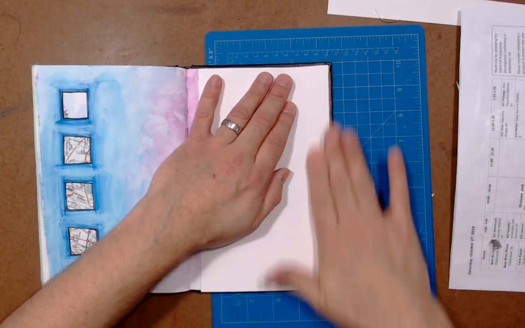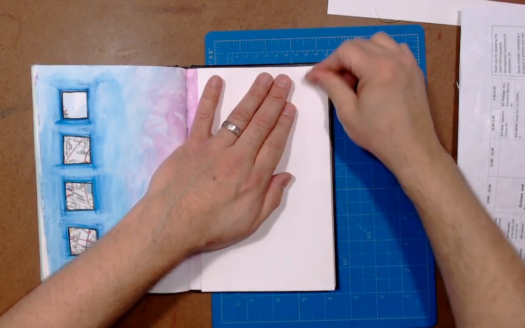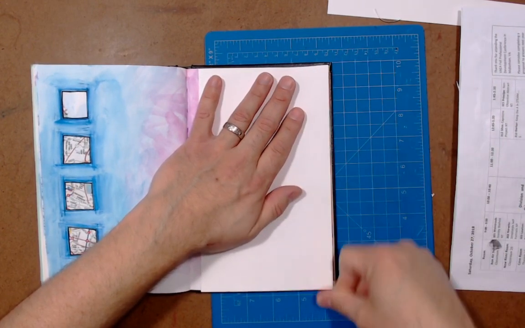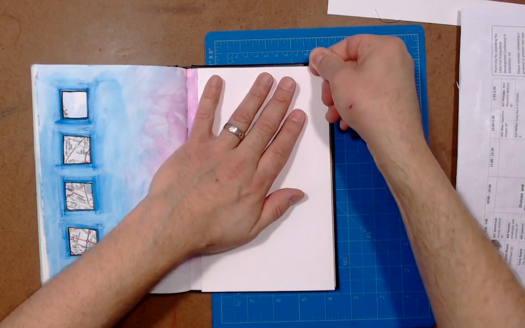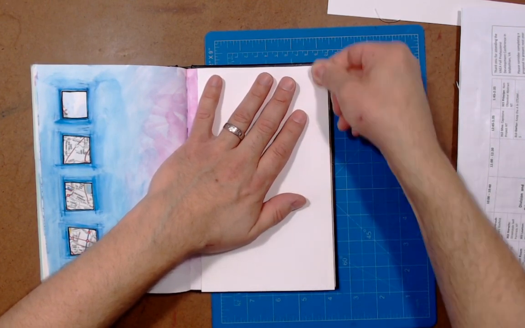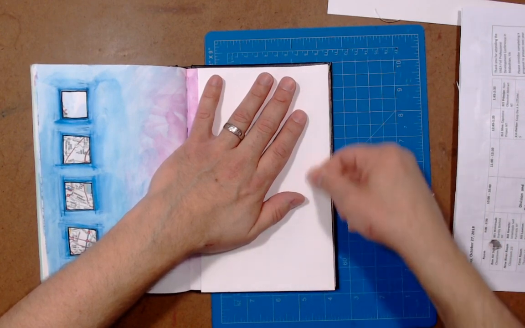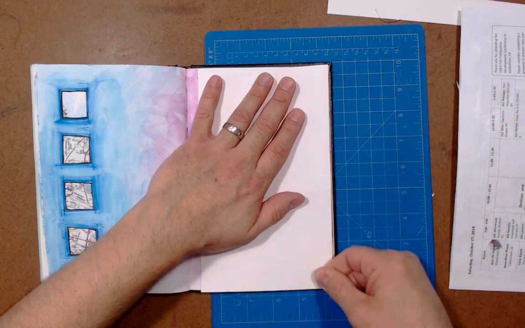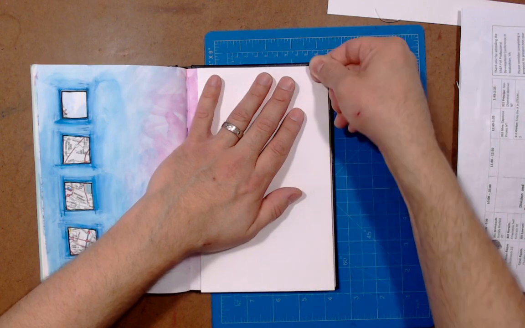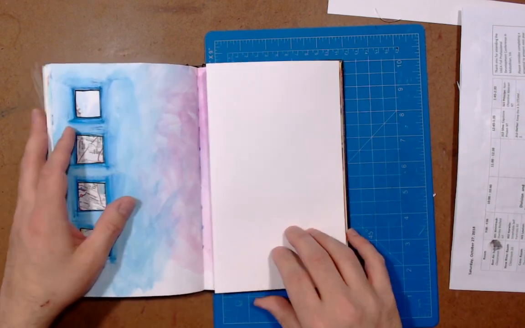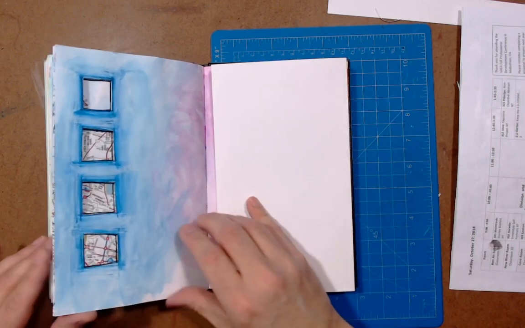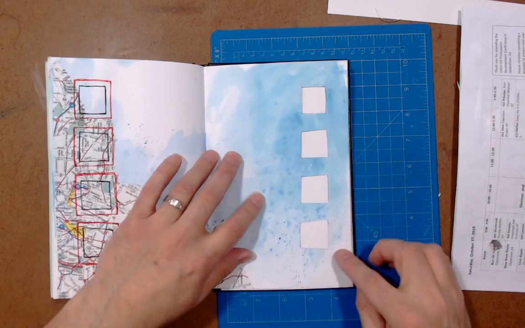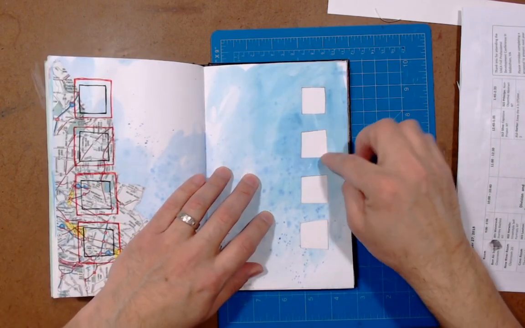I'm going to rub it for a few moments just to make sure that it's really stuck down. Okay, and so now I have my flap. And then when that closes, now I have something new.